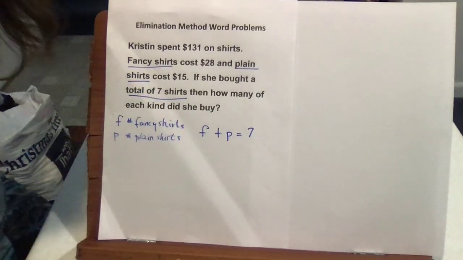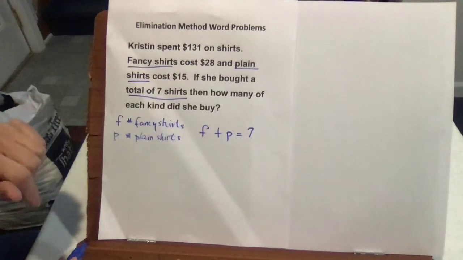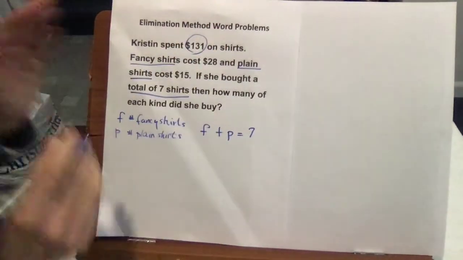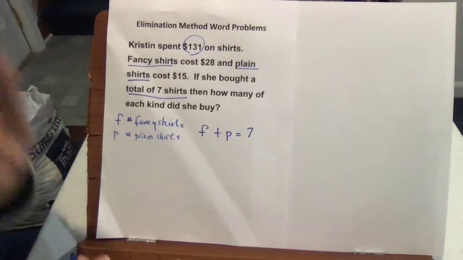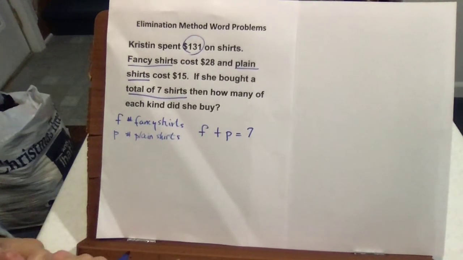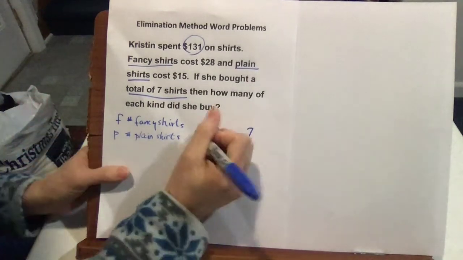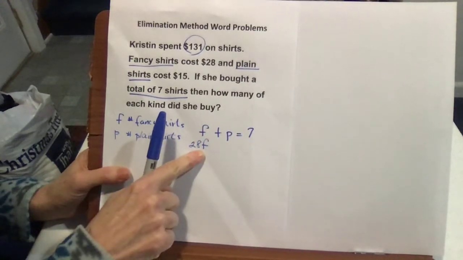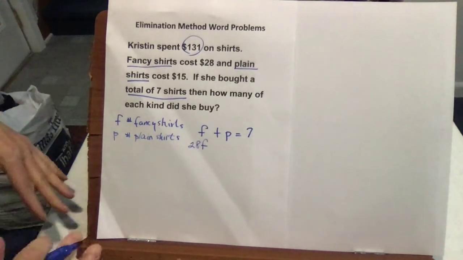All right, next, we're going to look at the cost of the shirts. Costs go together, so she spent $131 on all of her shirts, but the fancy shirts were $28. So if she bought 1 fancy shirt, it would be $28. If she bought 2 of them, it would be $56 because you're going to times the number of fancy shirts by the cost. So we have 28 times the number of fancy shirts. You don't need dollar signs in the equations because it just makes it look a little bit more messy, so keep them out till the end.